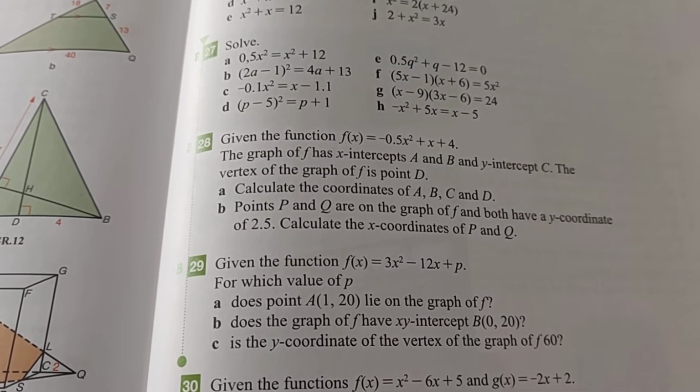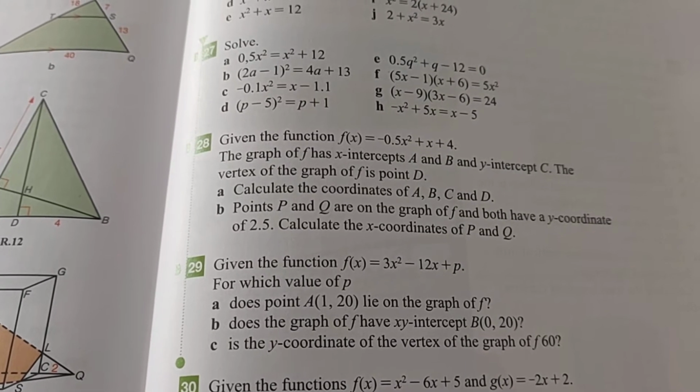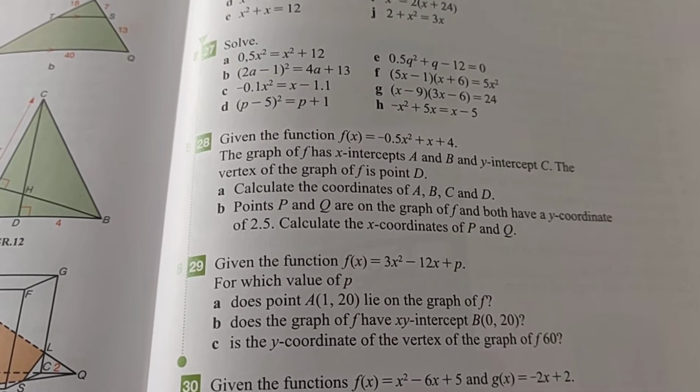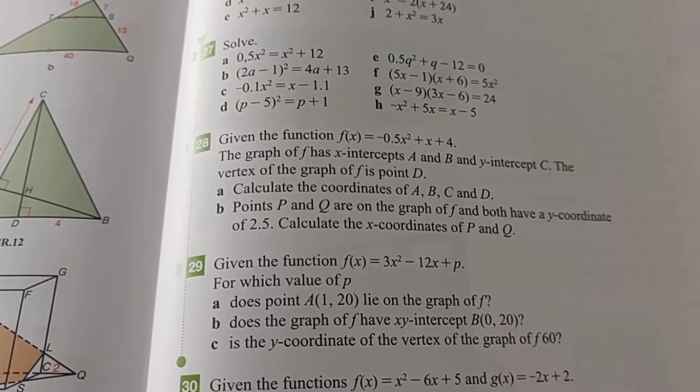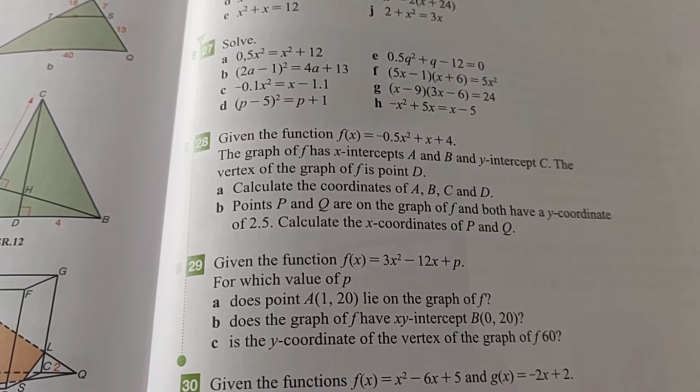Alright, there's a video for 3HT about exercise 28a. It says given is the function f(x) is minus 0.5 x squared plus x plus 4. And it has two x-intercepts, a and b, a y-intercept c, and the vertex is d. We need to calculate the coordinates of a, b, c, and d.